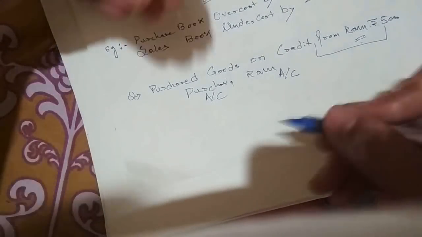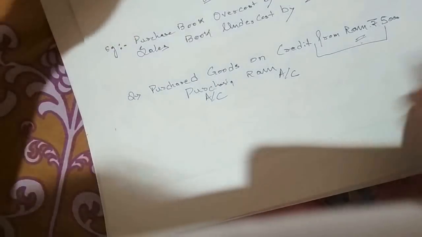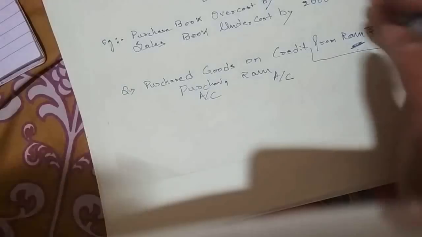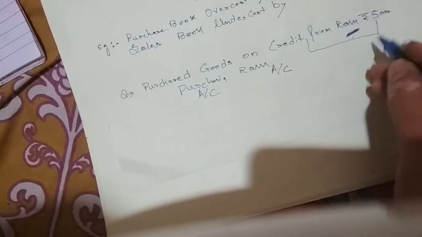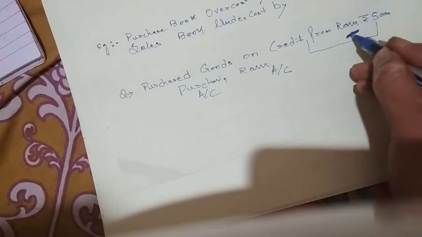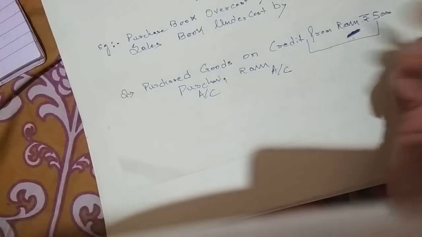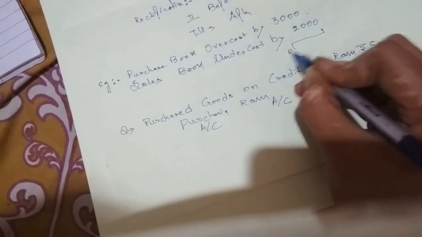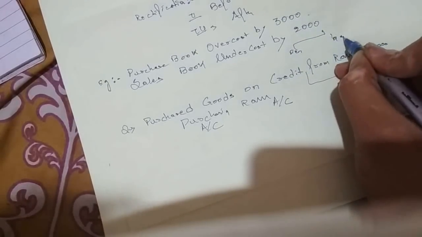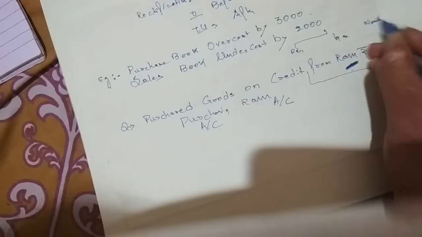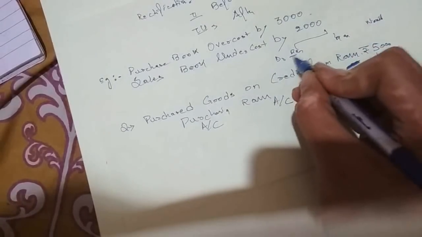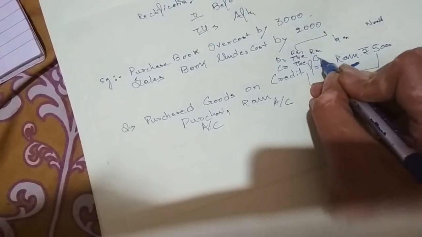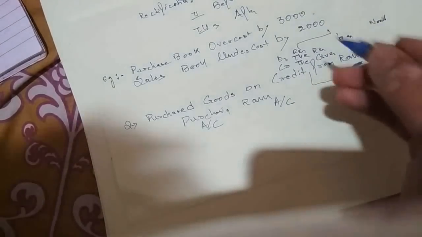Now our target is to find which one is debit and which one is credit. Since Ram is a personal account, Ram is giving. We have seen the rules for the personal, the real, and the nominal in the last chapter: debit the receiver and credit the giver. We have learned that, so we will apply this rule.